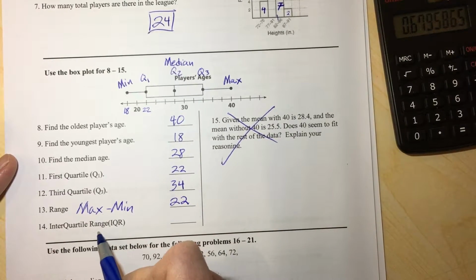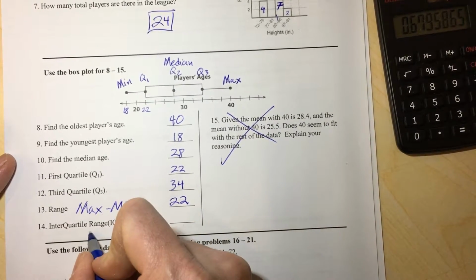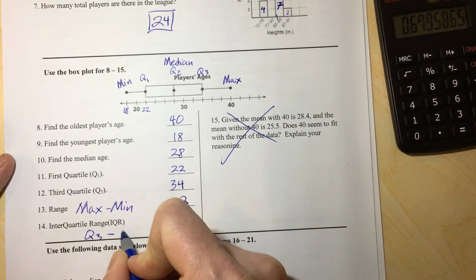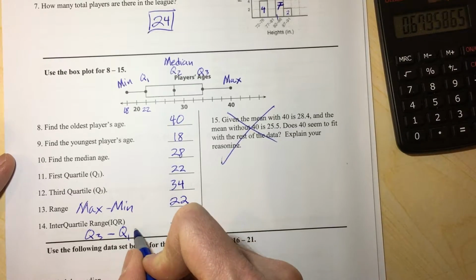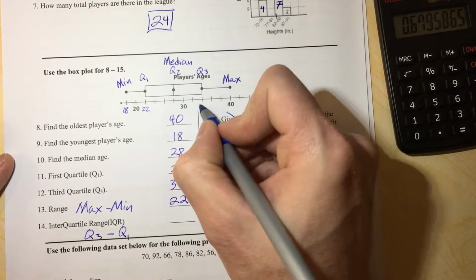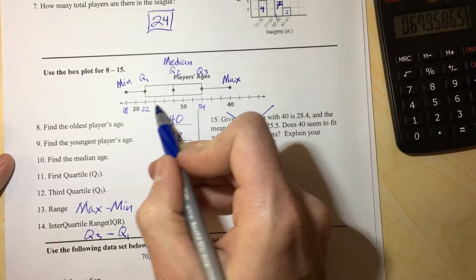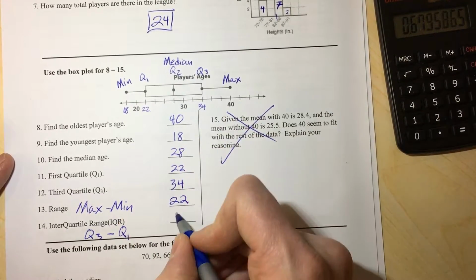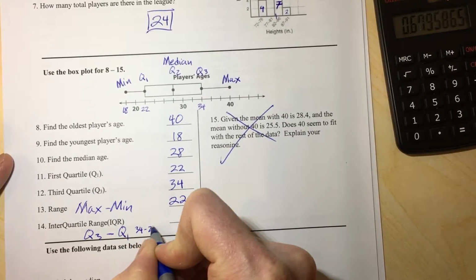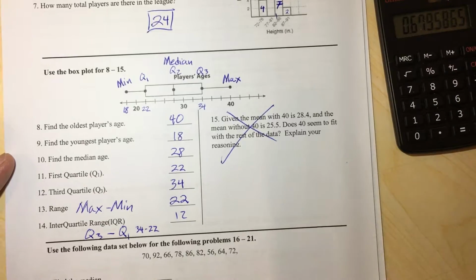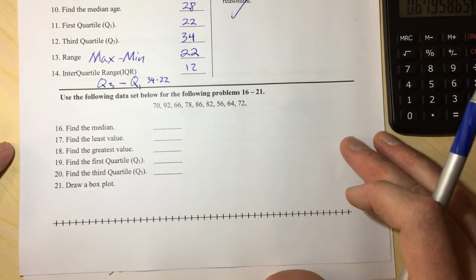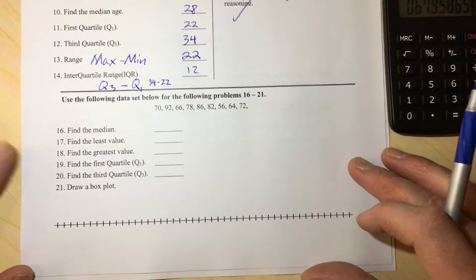Our next one is our interquartile range, and it's just like the range, except now we're talking about Q3 and Q1 instead of the maximum and minimum. And so in this case, Q3 is 34, Q1 is 22, so 34 minus 22 is 12. Okay, hey, good news again. No number 15, so let's go on to 16, 17, 18, 19, 20, 21.